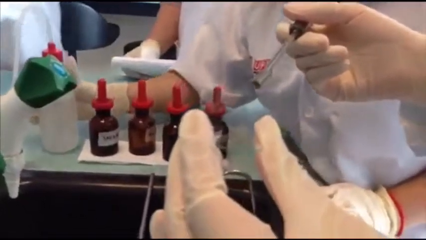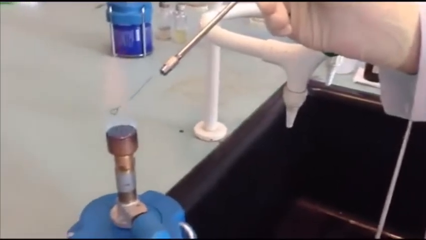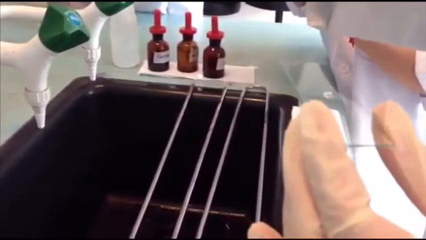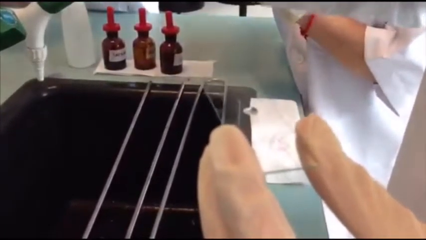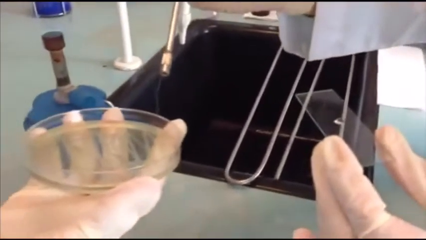Next, you put a drop of water on the glass slide. Flame again. After we have done the completed test, we are going to continue with the gram staining test in order to identify the bacteria.